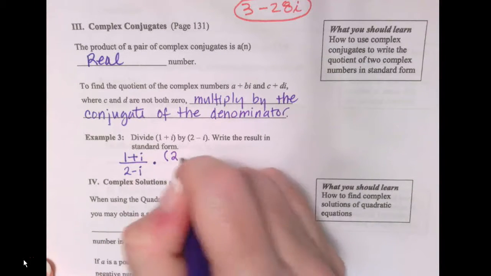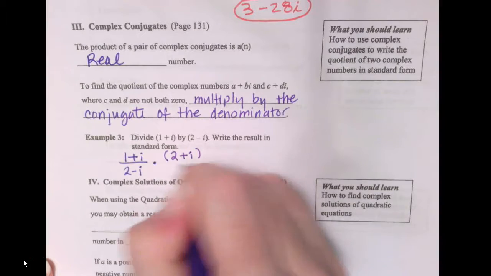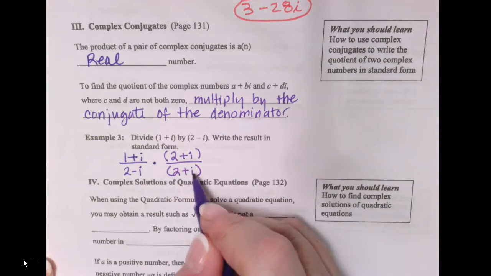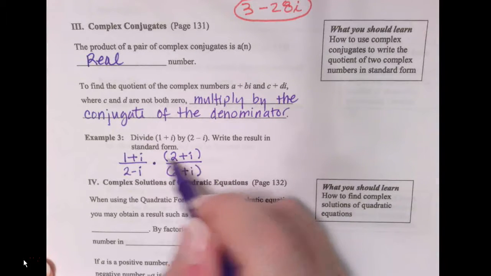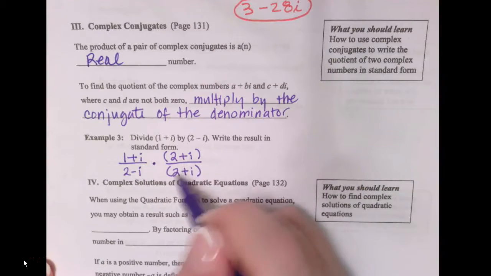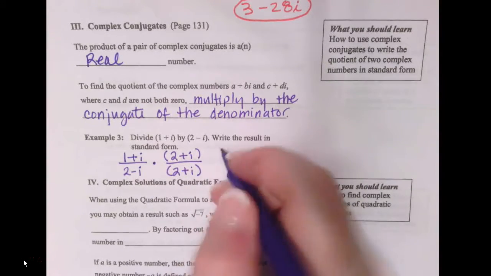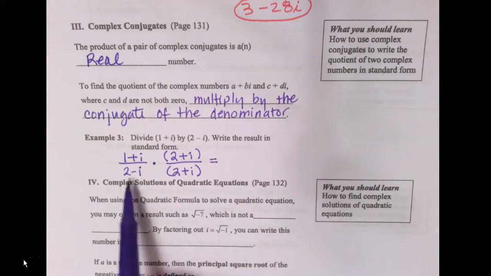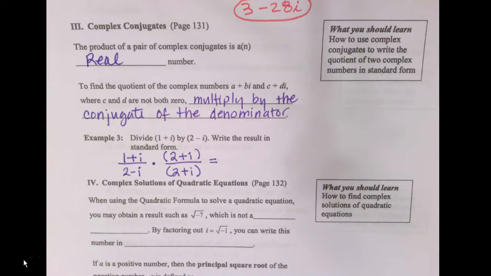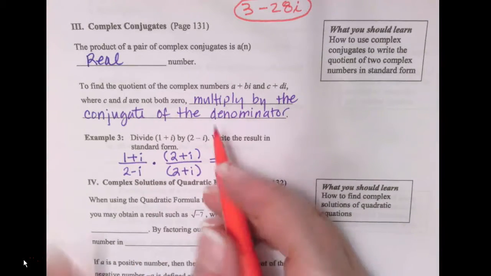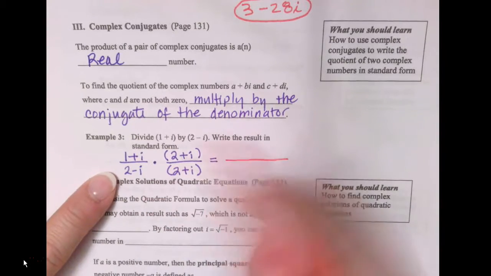So what is the conjugate of 2 minus i? It's going to be 2 plus i. And we also have a rule in algebra that we're allowed to multiply anything we want any old time by 1, and something divided by itself is equal to 1. So that's why this is legal as well. So I'm going to go ahead and multiply the denominators first, just to show you how that actually gets rid of the imaginary numbers. And I'm going to write out my work.